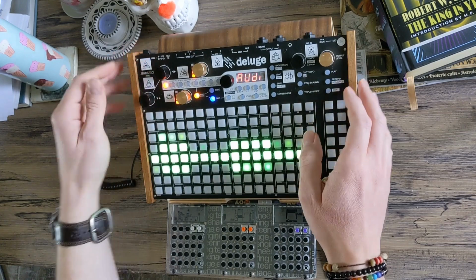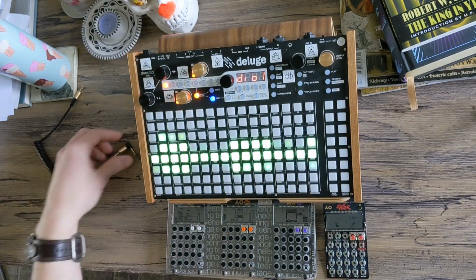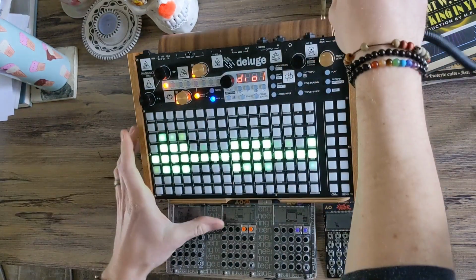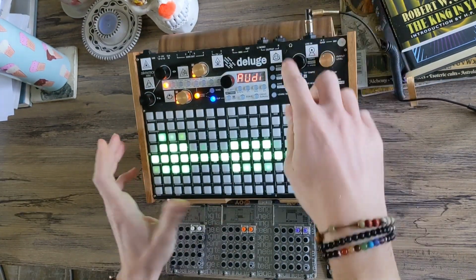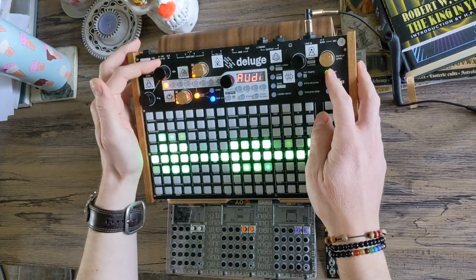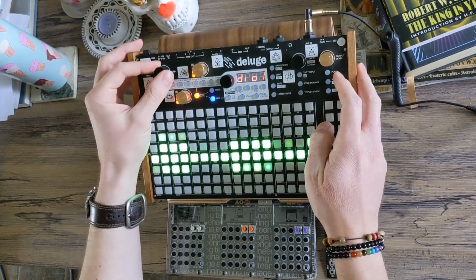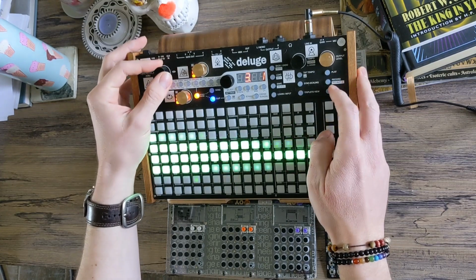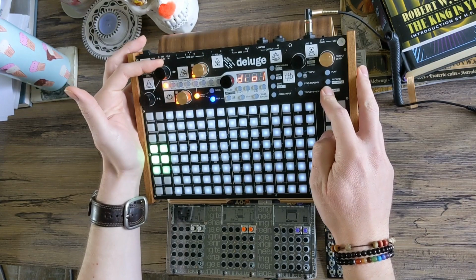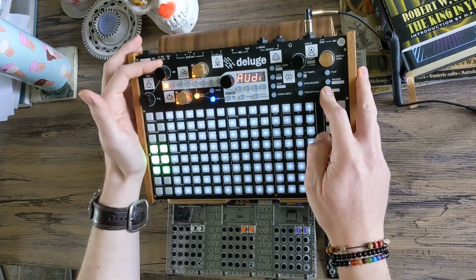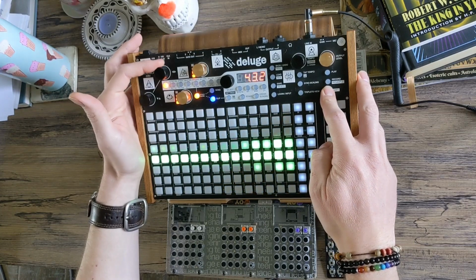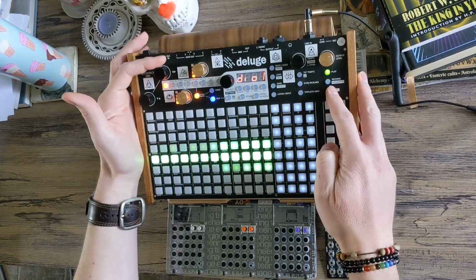If you want to, I'm going to plug in a line in just to eliminate that feedback we're getting. All right, so if I want to shorten or lengthen the clip, which will essentially change the pitch of it as well, I can hold Shift and stretch it out.